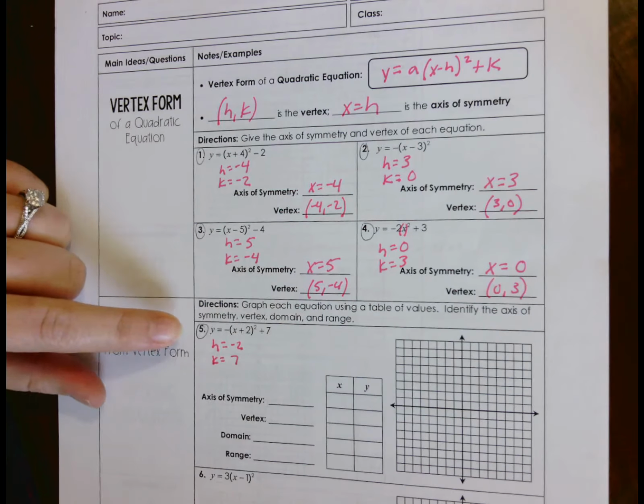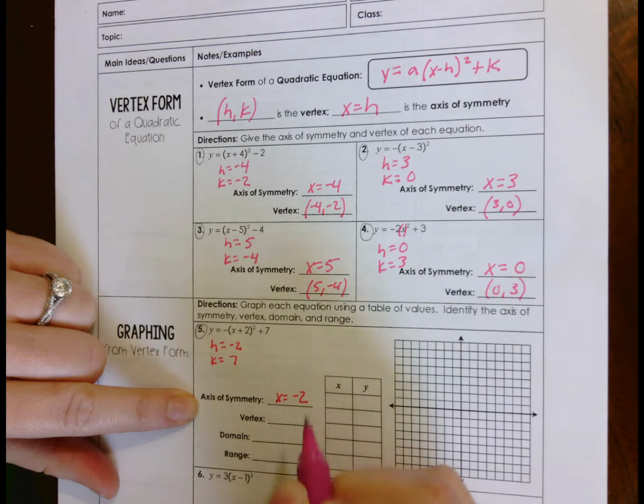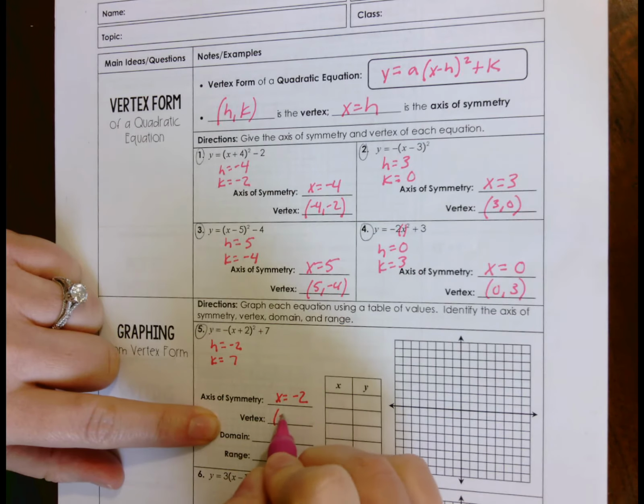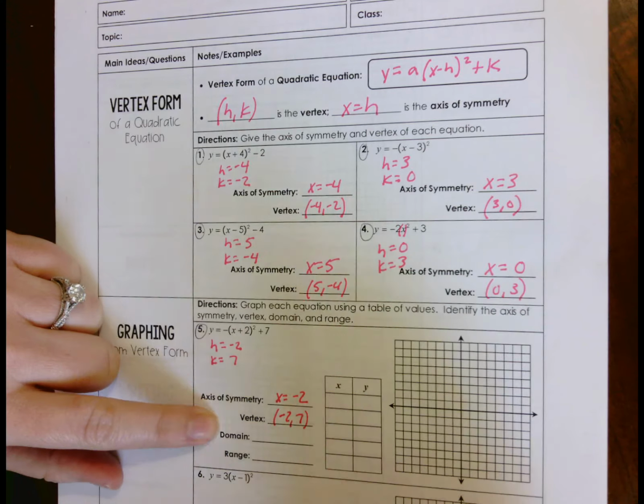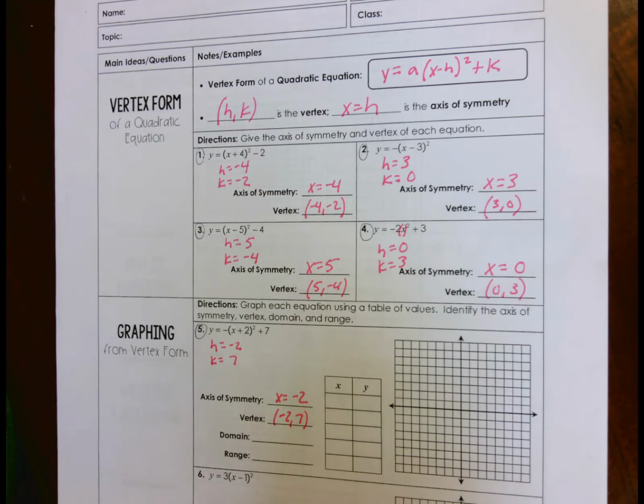be a +7. And so that means that the axis of symmetry is x equals -2, and the vertex is going to be -2, 7. Okay. Domain means our x values. Remember, range is our y values. We'll wait and we'll do that once we get everything graphed.